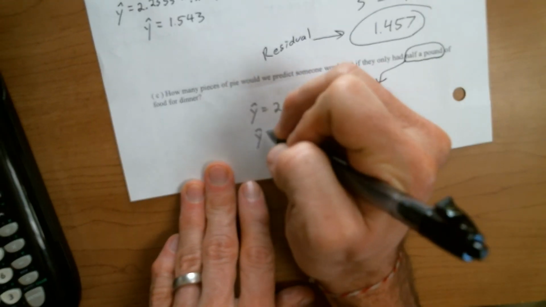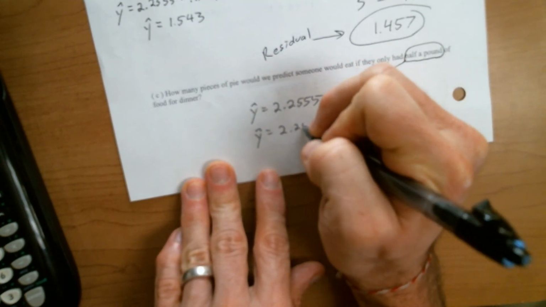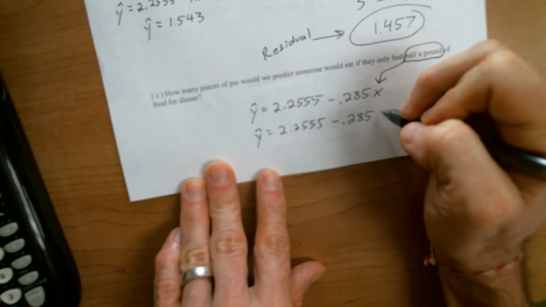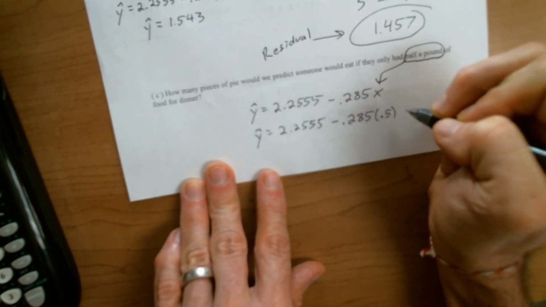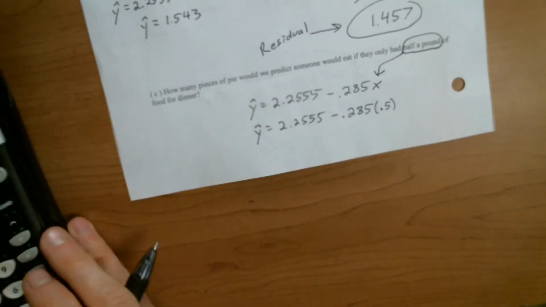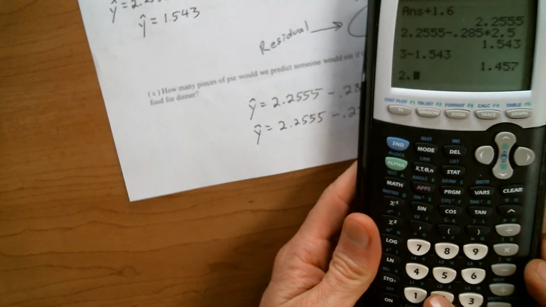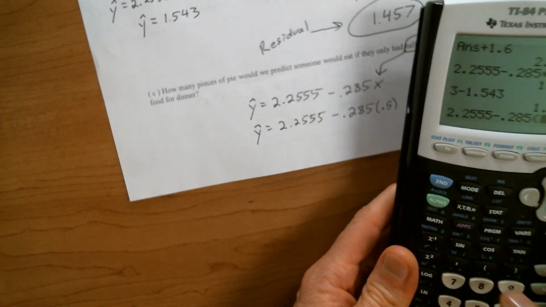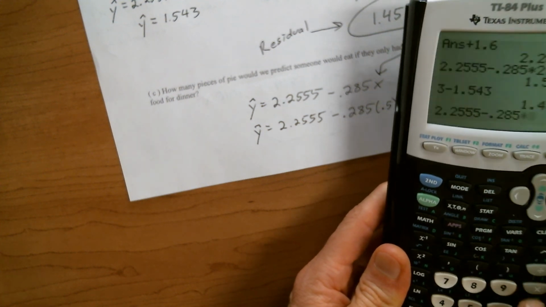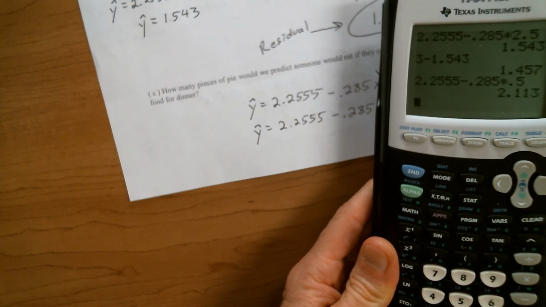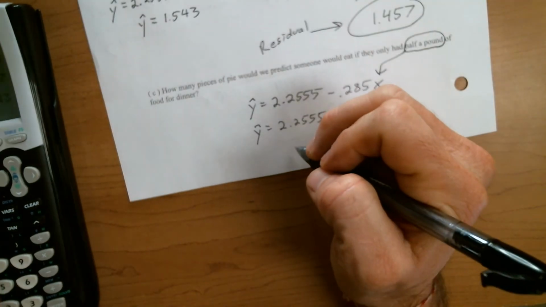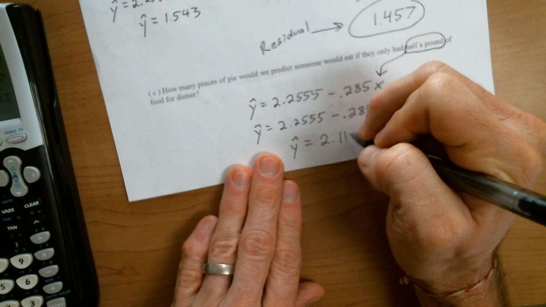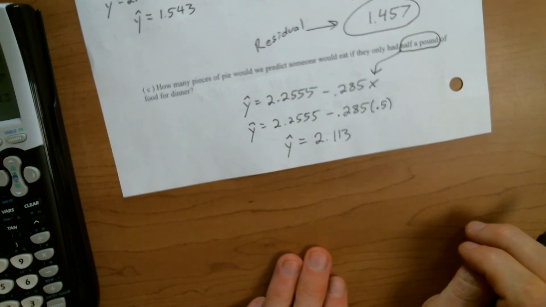All right, so y hat equals 2.2555 minus 0.285 times 0.5. So again, now we're just to the calculator part. 2.2555 minus 0.285 times 0.5 is 2.113. So basically, we expect them to have 2 pieces of pie and then maybe try a forkful of somebody else's.